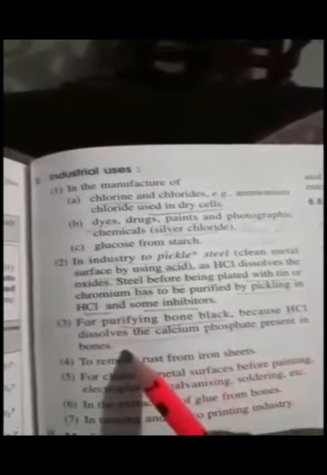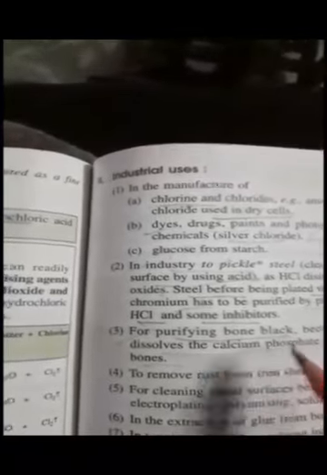Next is purifying bone black, because HCl dissolves the calcium phosphate present in bones. When we make sugar in the sugar industries, we use bone black. For purification of bone black, calcium phosphate dissolves in HCl, and the bone black becomes purified.